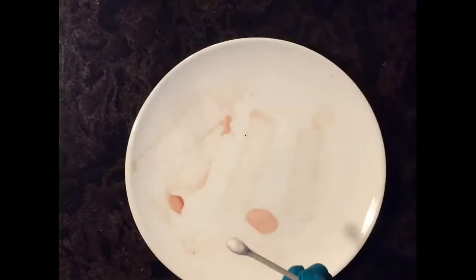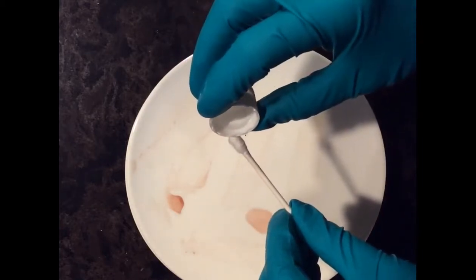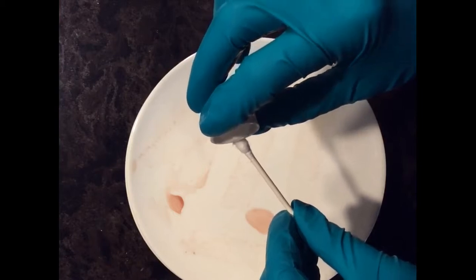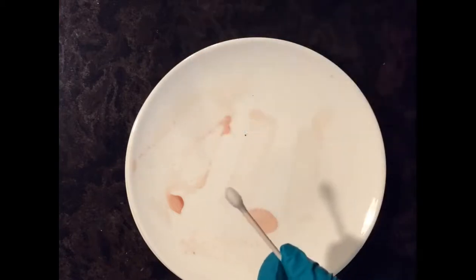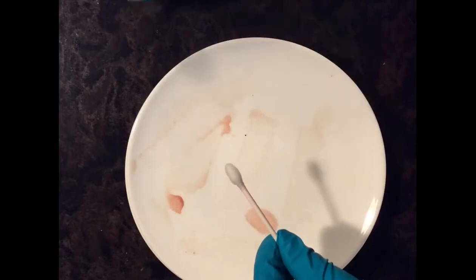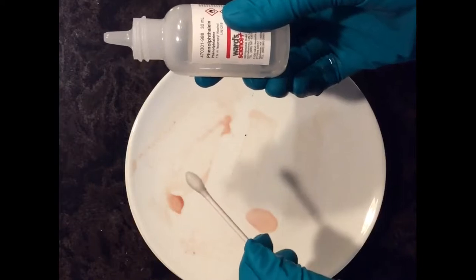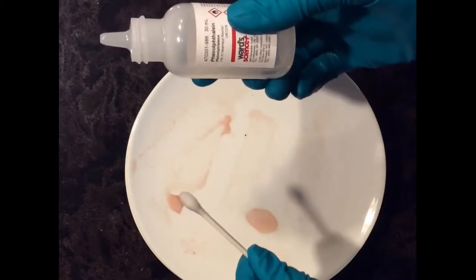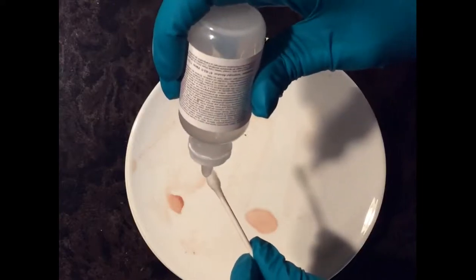So, very first thing I'm going to do is add a drop of my hydrogen peroxide. We're just going to soak it in there. And then I'm going to add a drop of my phenolphthalein. Now, if it turns bright pink, that is positive for blood. And if it stays plain and white, that means that it is negative.